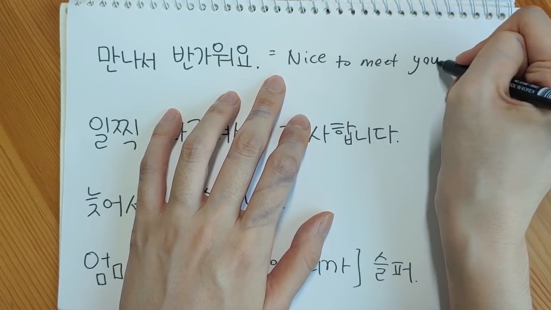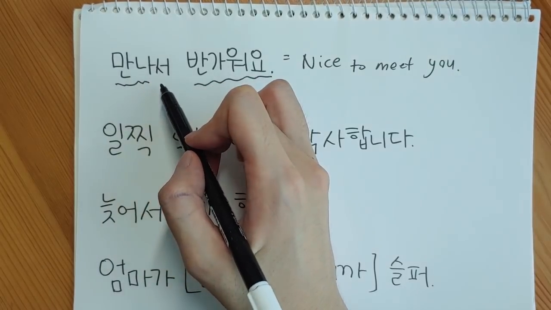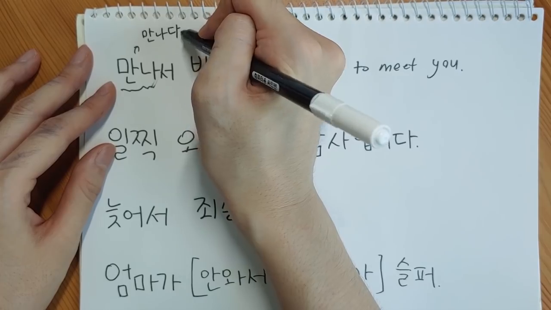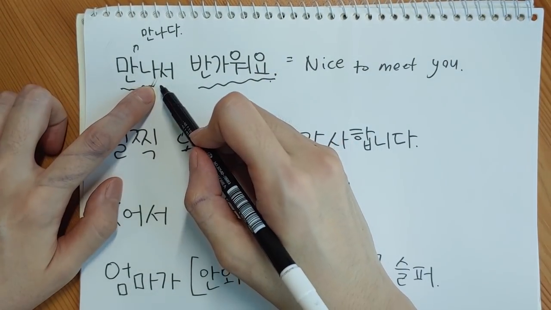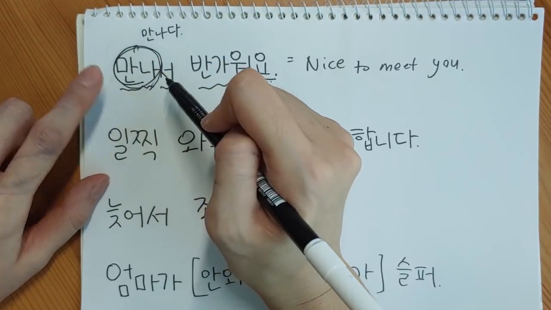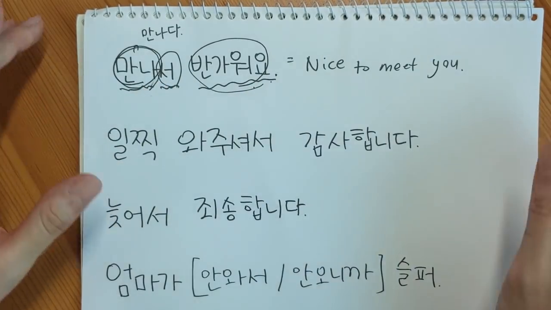So 반가워요, I'm delighted to meet you. 만나 is a present stem of 만나다, to meet. So 만나서 반가워요. 만나, to have met, is the reason for being delighted, right?